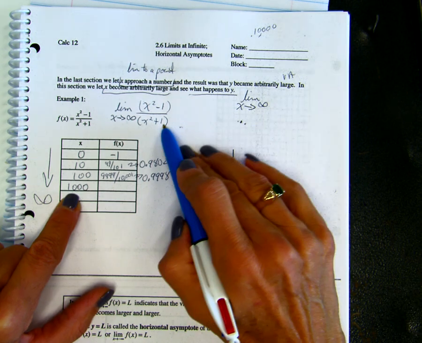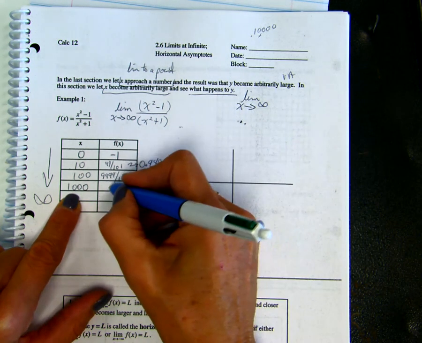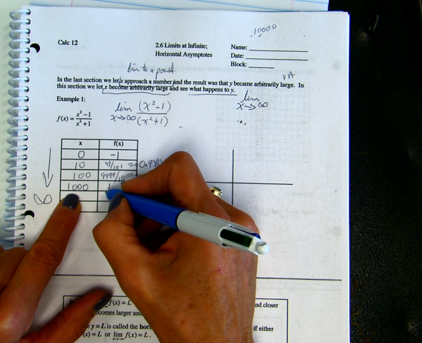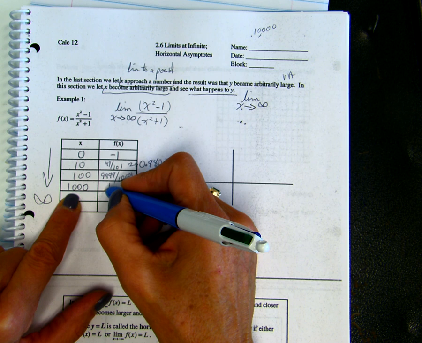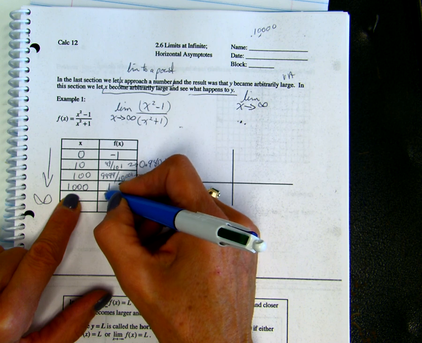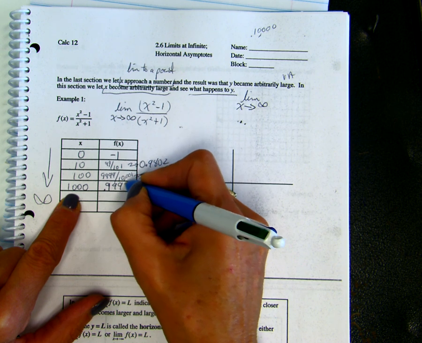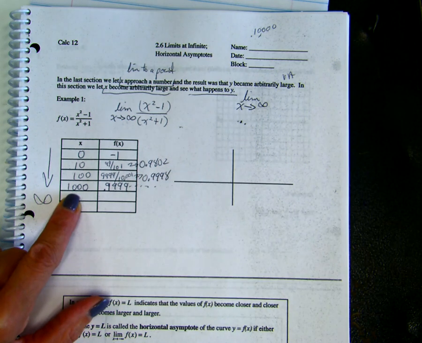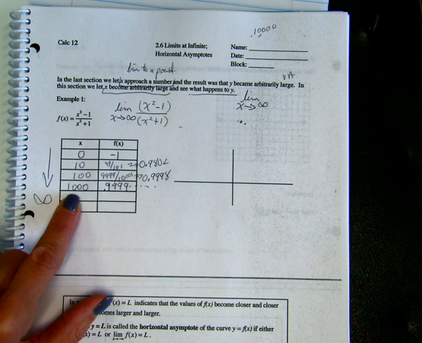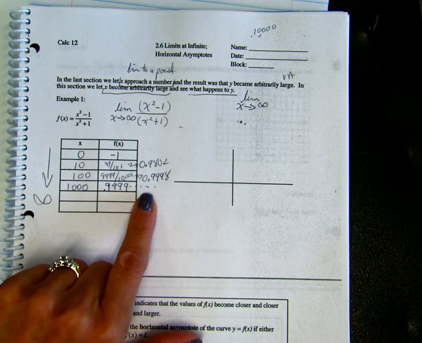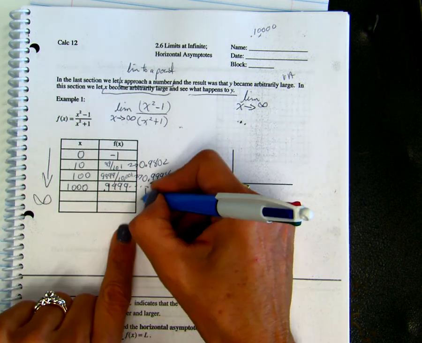And how about you do 1,000 squared minus 1 over 1,000 squared plus 1? What are you getting? 1. Okay, and if you highlight that, I bet you're not getting exactly 1. I bet there's 0.999999999. It is, isn't it? Okay, as x is approaching infinity, what do you think y is getting closer to?